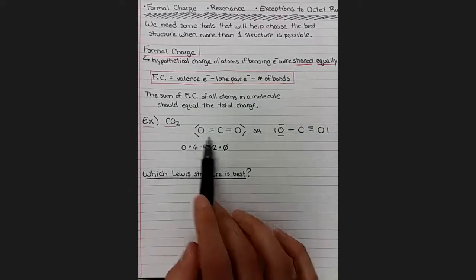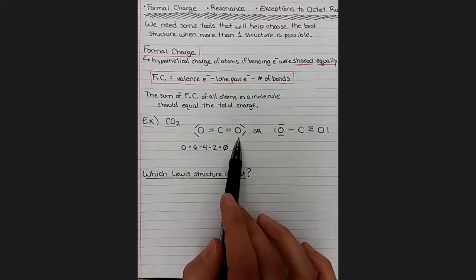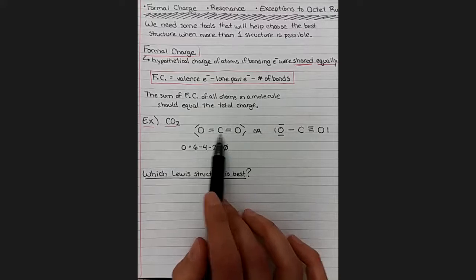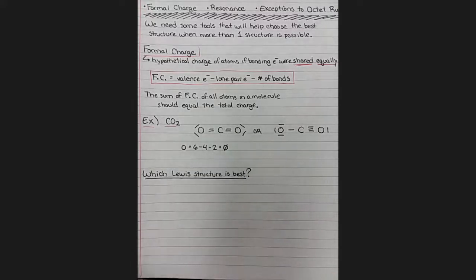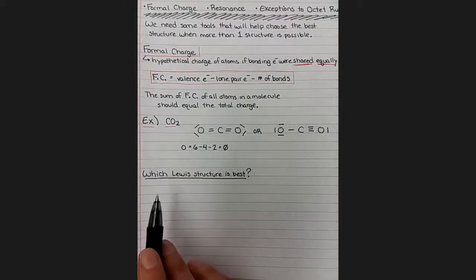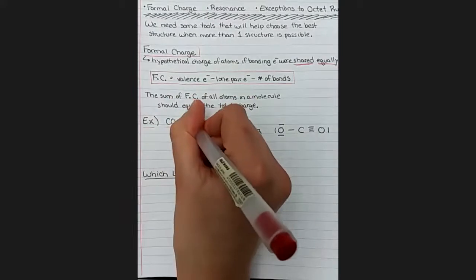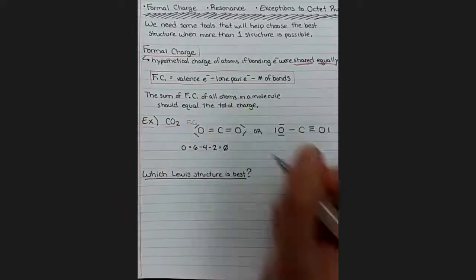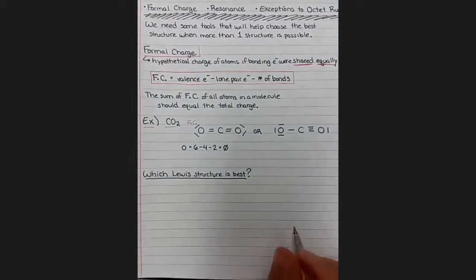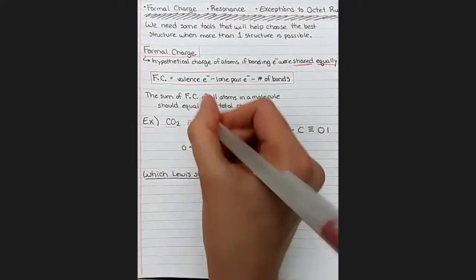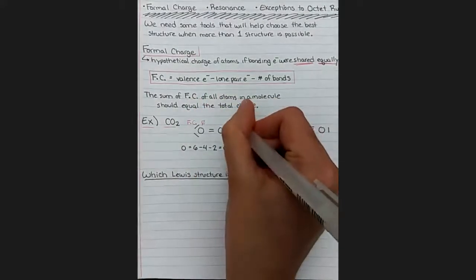We can see that both of these 2 oxygens are in the same environment. They both have 2 bonds, and they both have 2 sets of lone pairs. So this calculation is sufficient for both of those oxygens. I'm going to write FC so that the person looking at this page knows why I'm writing numbers here. So each of the oxygens is going to have a formal charge of 0.